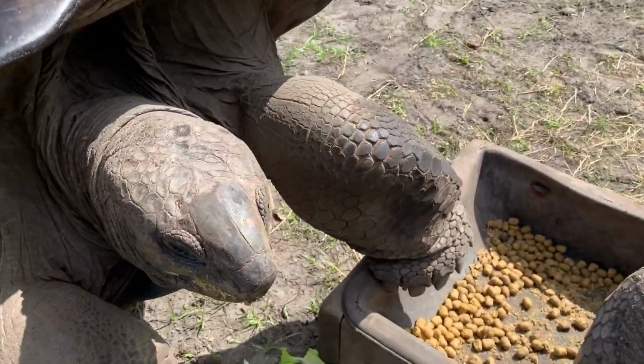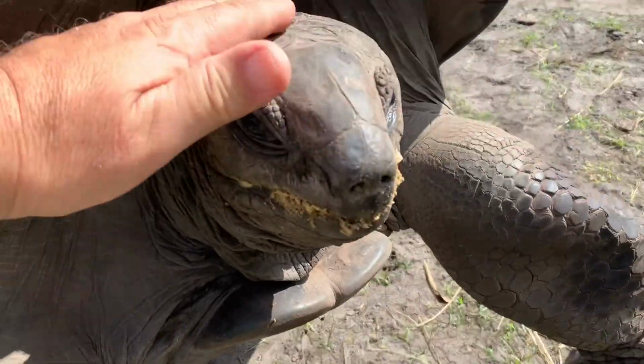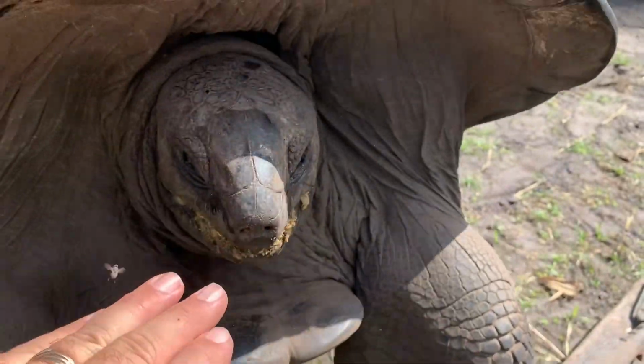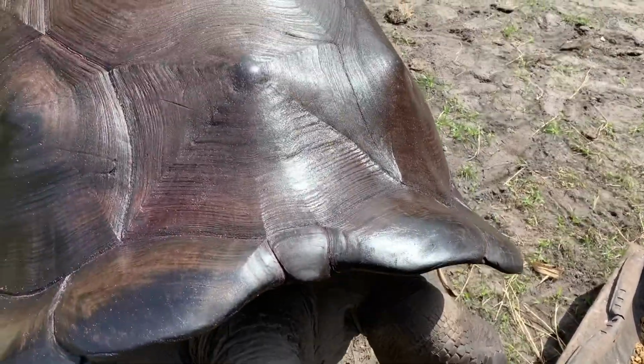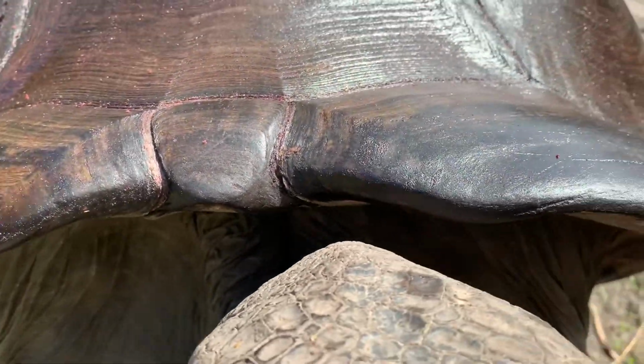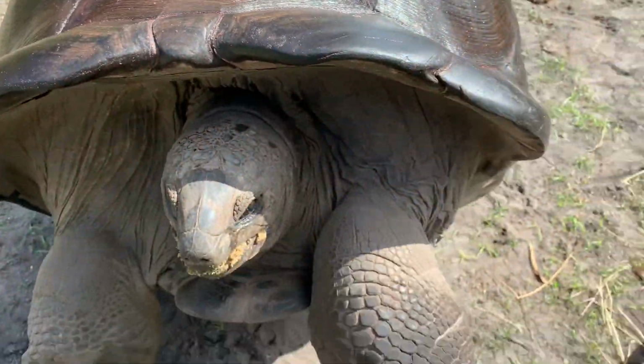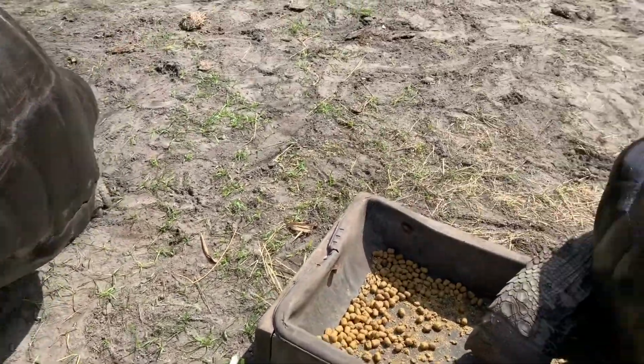You see now in between the eyes, this is round right here. And their nose comes to a point because they actually drink water from their nose. And check this out. Look at the size of this nuchal skew right here. So we know that's an Aldabra.